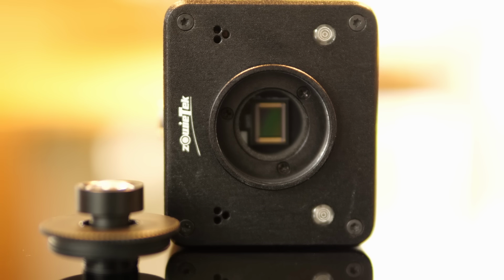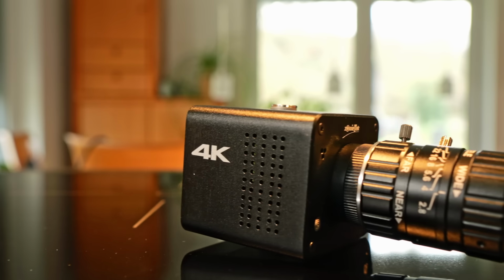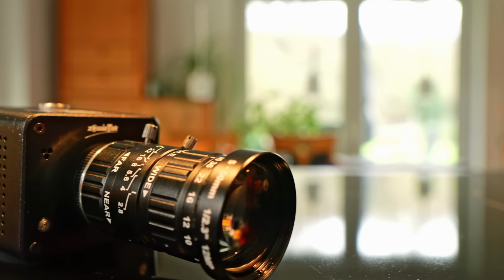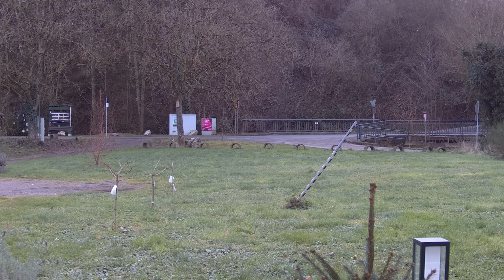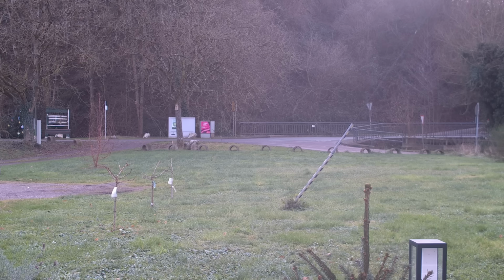The camera is delivered with a 7.2mm M12 interchangeable lens. A 5 to 50mm f2.8 CS mount lens, which is highly recommended by me, is available from Zowietek as an option. Using the CS mount lens is a 100% picture quality gain over the M12 lens and gives you a whole lot more flexibility on top. Here's a direct comparison between the default M12 and the optional C-mount 5 to 50mm lens. Please write down in the comments what you think, how much of a difference there is, and if it is worth spending some extra bucks for the option.